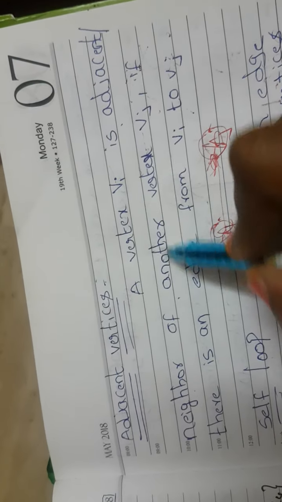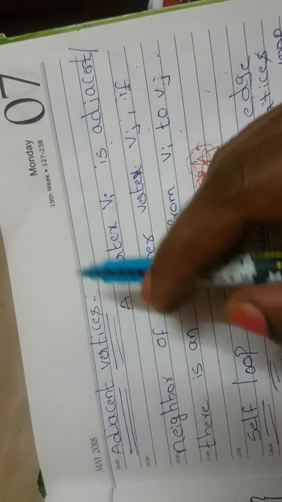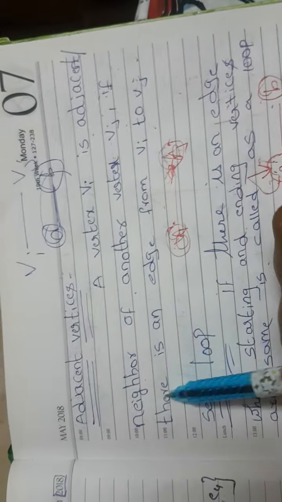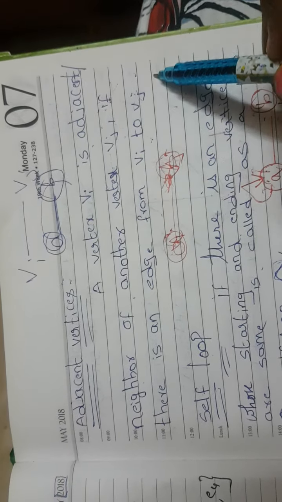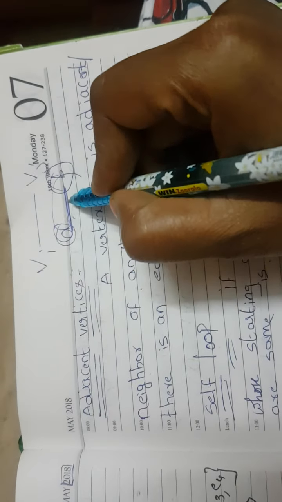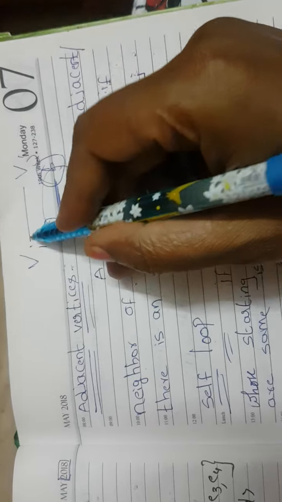Okay. Next one, adjacent vertices. A vertex Vi is an adjacent neighbor of another vertex. Adjacent means beside. So Vi is adjacent to Vj. That means A is adjacent to B, because there is some edge. If there is an edge between Vi and Vj, then they are adjacent vertices.